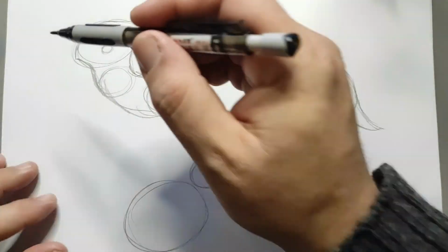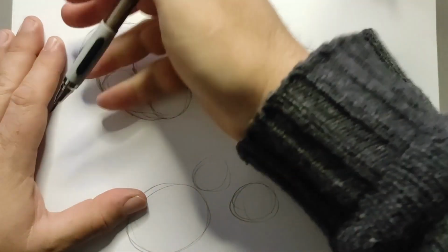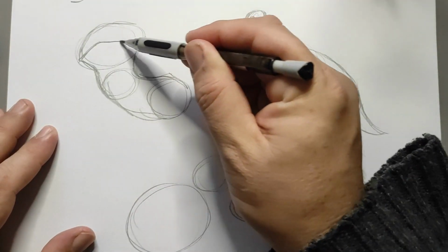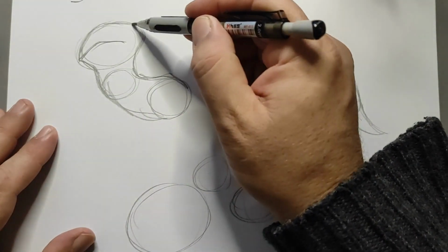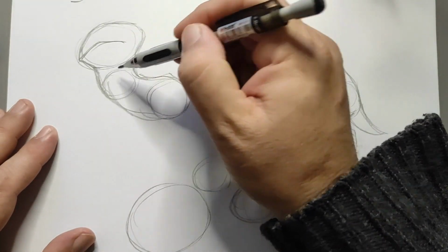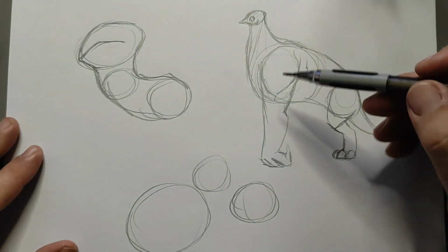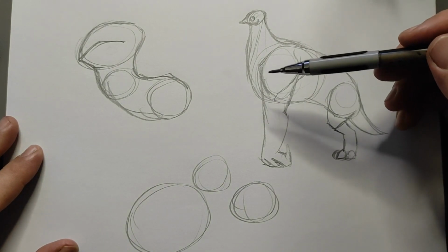Okay, the size of the mouth is another thing to consider. So if it has a huge mouth, then it probably uses it for something, right? So big mouth, like we talked about on our face design, head design.